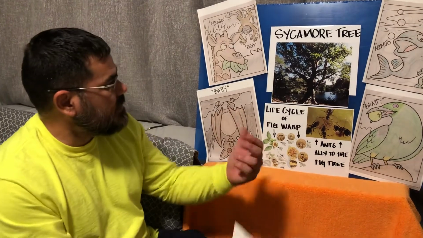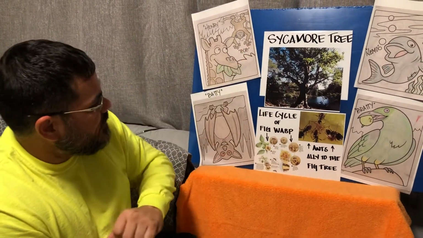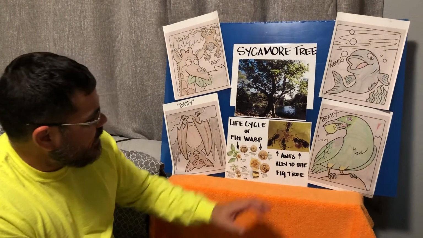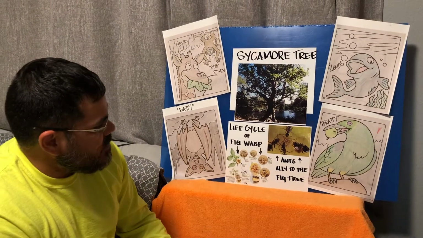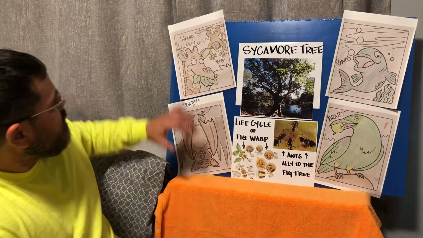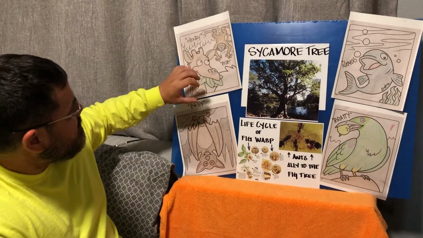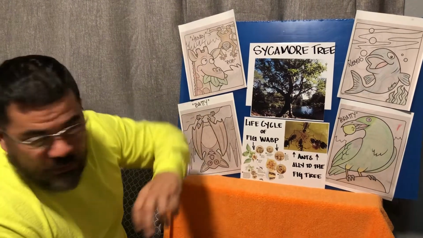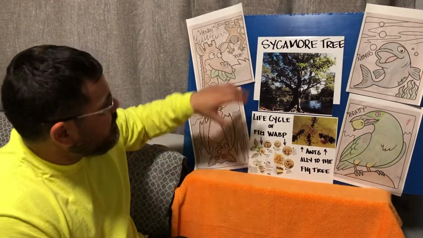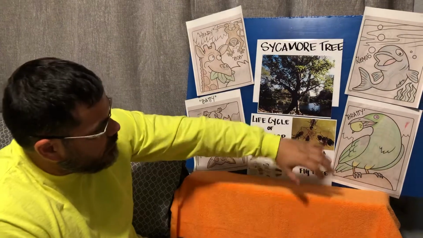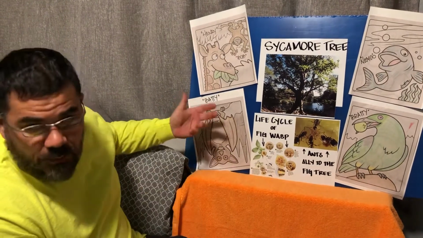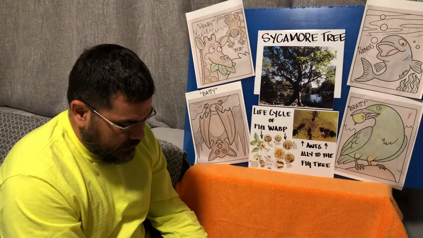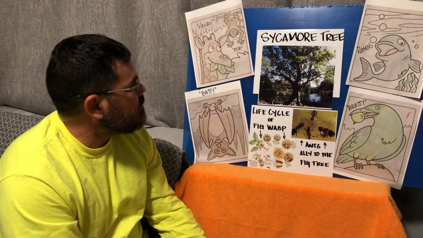So basically, here's a picture of the sycamore fig tree. Again, like I said, I put the life cycle of the fig wasp, and I put a picture of the ants, which are allies to the fig tree. The giraffes and the monkeys feed off the tree, and that's how it moves some of the seeds and pollinates. The monkeys drop it to the fish, the pigeons eat, and then the bats also eat the fruit.